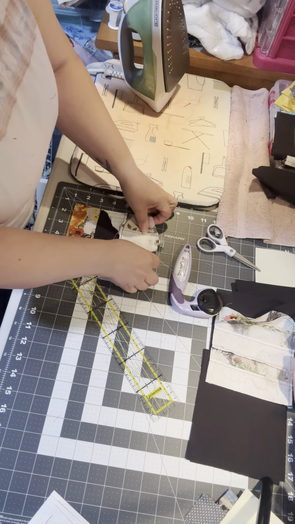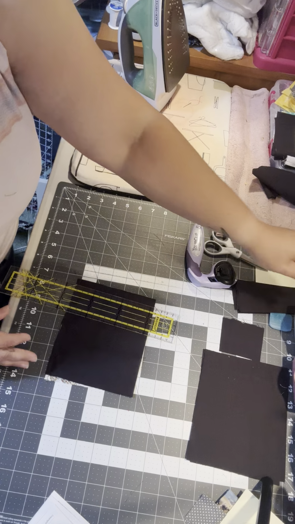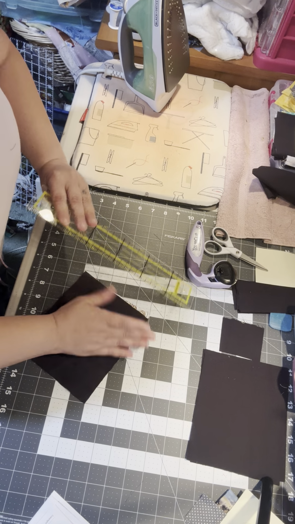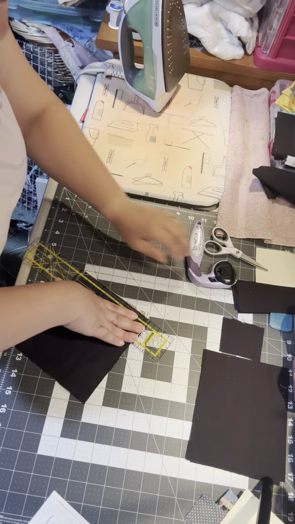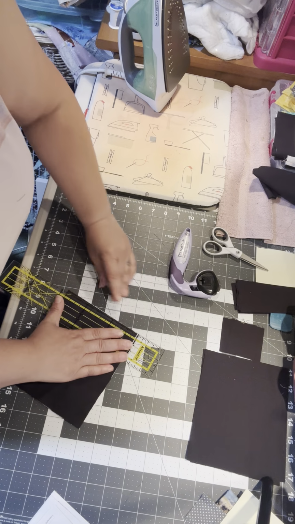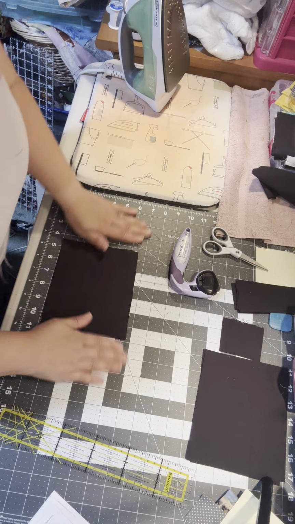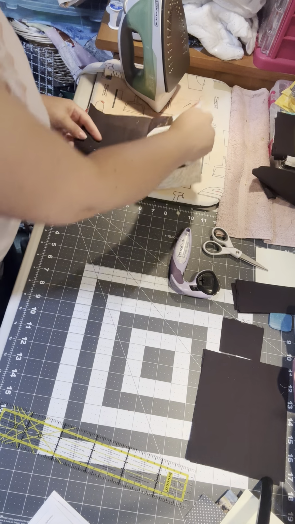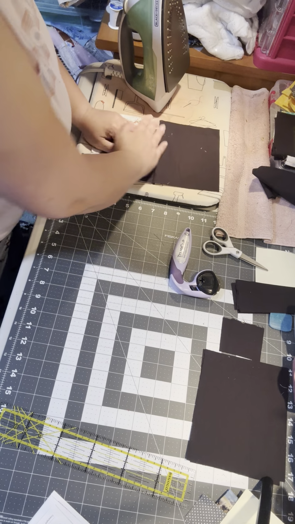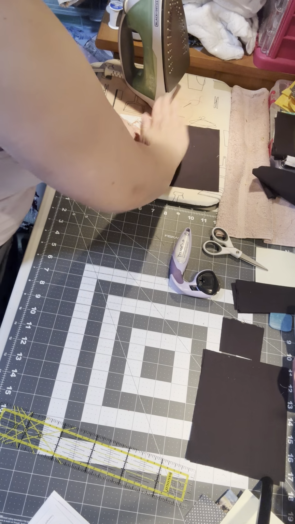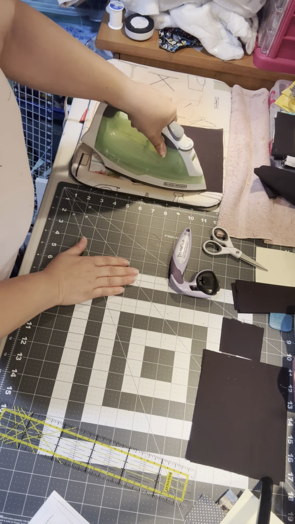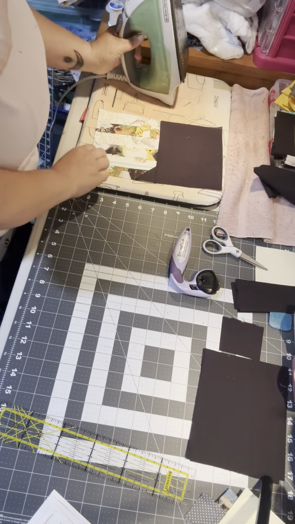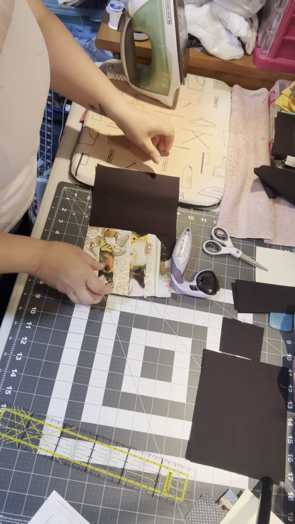So it's a little bit difficult to see. I am on an angle, but it's going to square up nicely, you'll see. Trust the process. Trust the process. Okay, there. Open it up. Press it open. Okay, see? Nice and straight. All right.